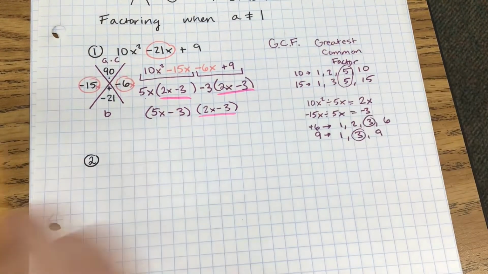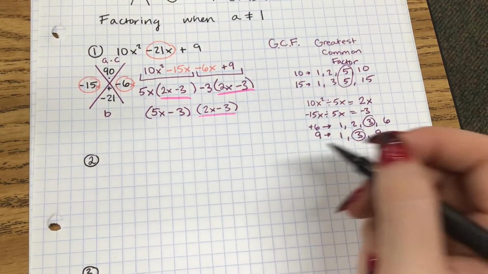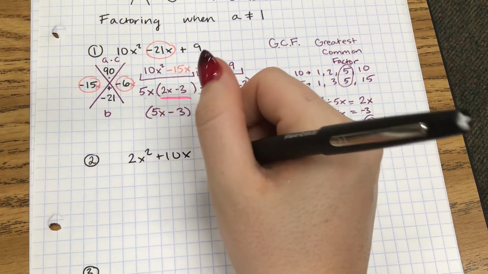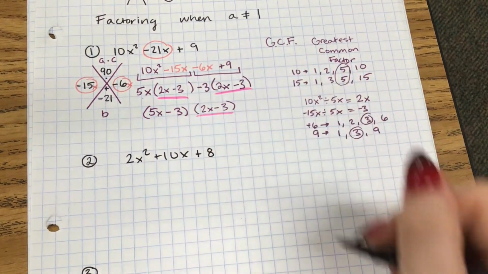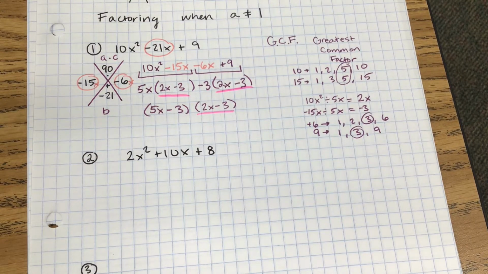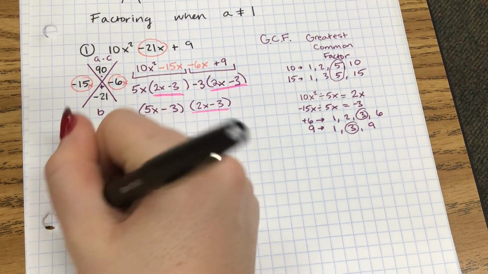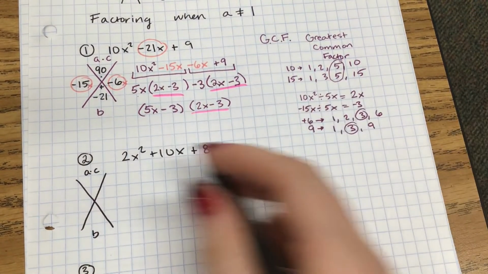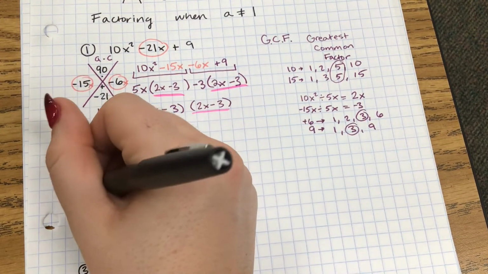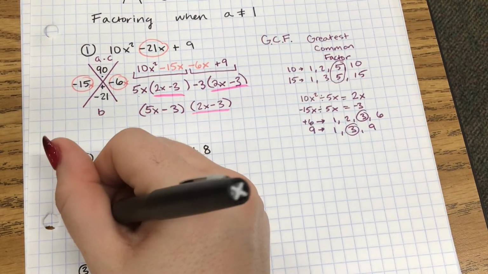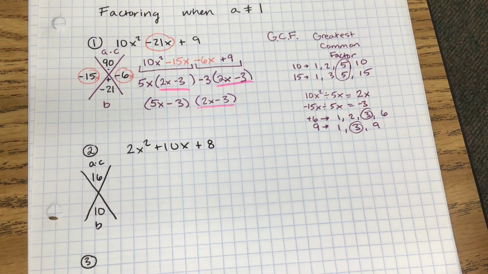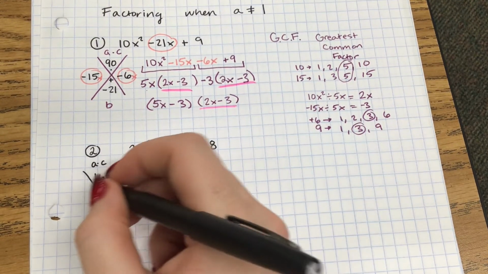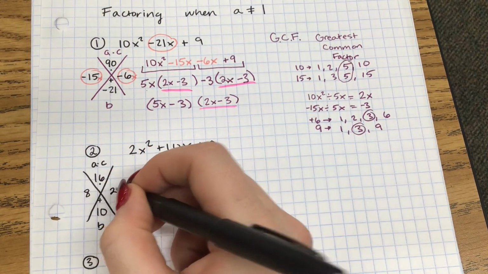Let's do another one together. Number 2, let's do 2x squared plus 10x plus 8. So our first step is we're going to draw a diamond. We're going to put AC on top and B on the bottom, so A times C. 2 times 8 is 16. We're going to put 10 on the bottom. So thinking of two numbers that multiply to 16 but add to 10, that would be 8 and 2.